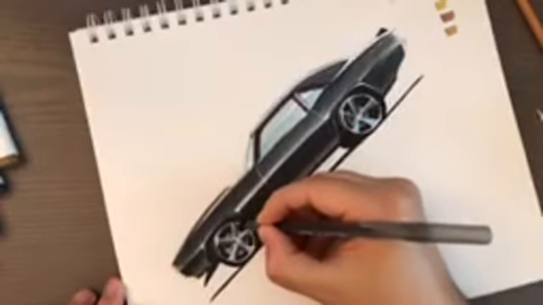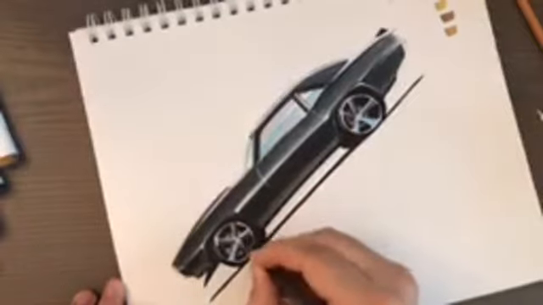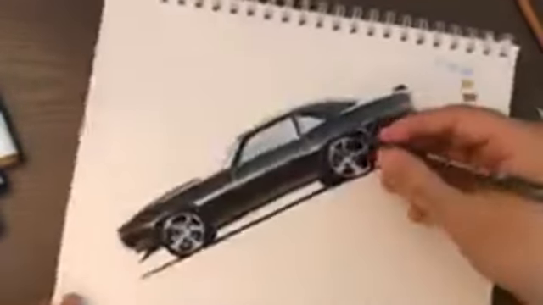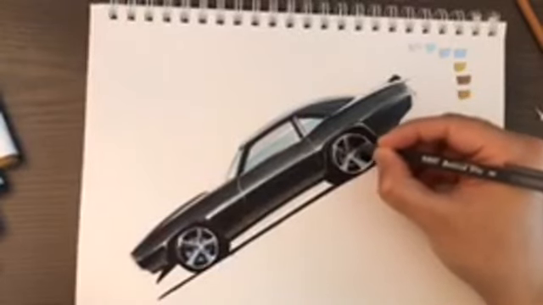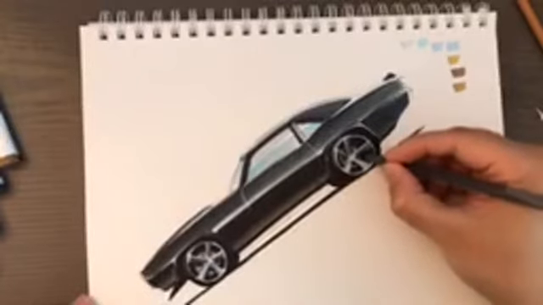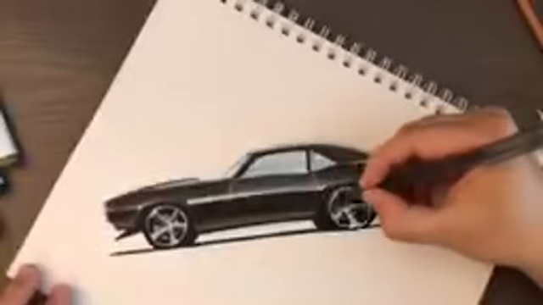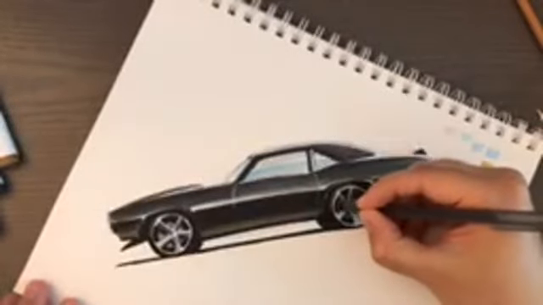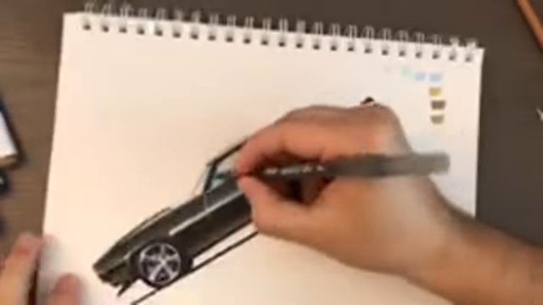Let's see if we can maybe fix the rims. Do they need fixing? I think we are done with this car, unless I forgot something.